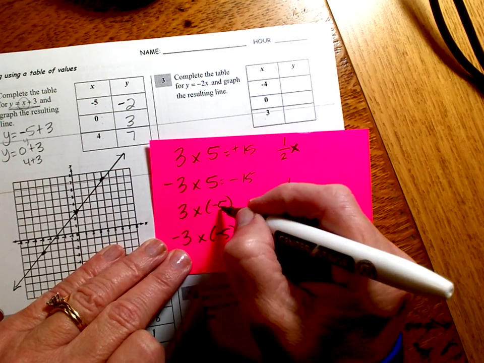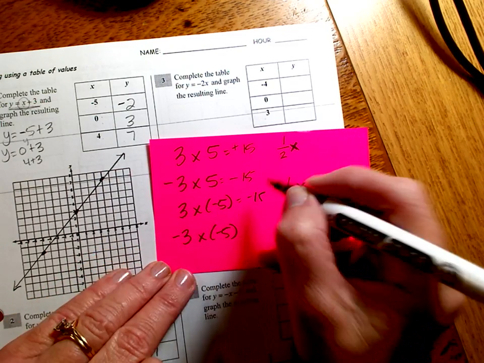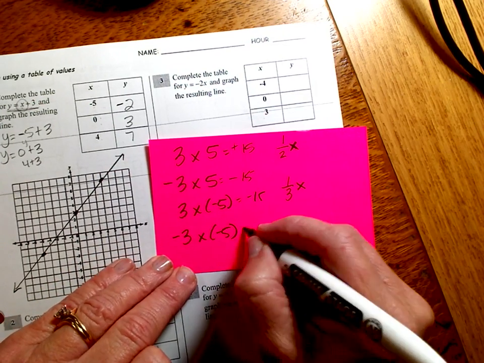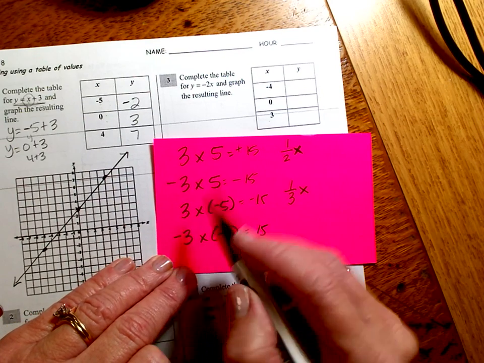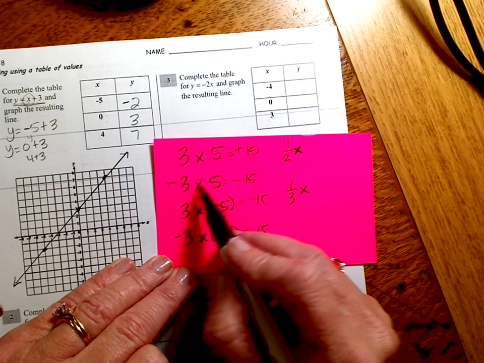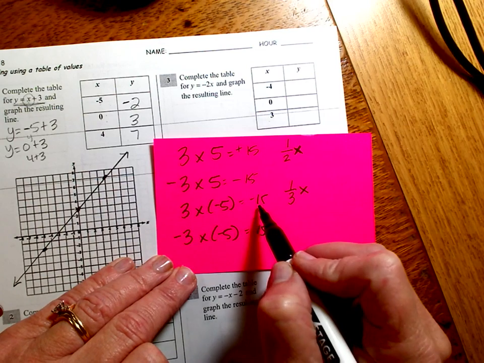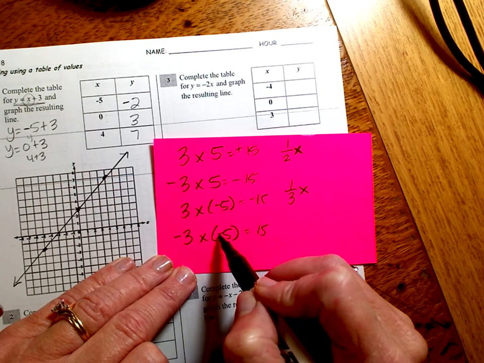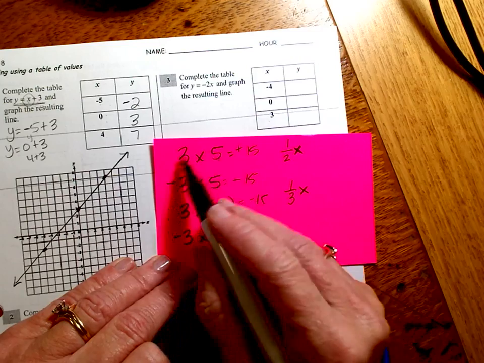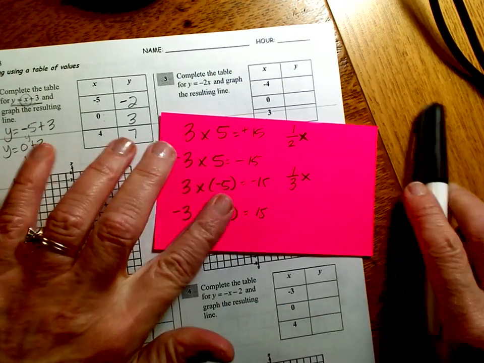When you have a positive times a negative, that's going to be a negative. And when you have two negatives multiplied by each other, it's going to be a positive. So when you have an odd amount of negatives when you're multiplying and dividing, it's going to be negative. An even amount of negatives, like 2, it's going to be positive. No negatives, it's going to be positive. So just a quick little review there.